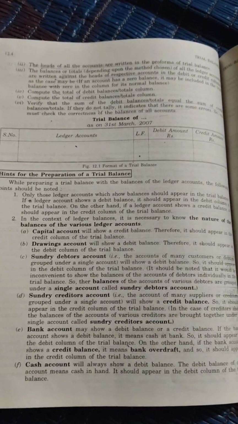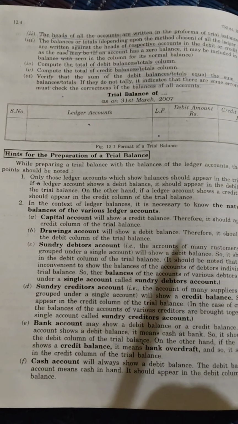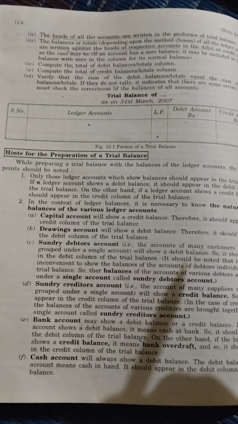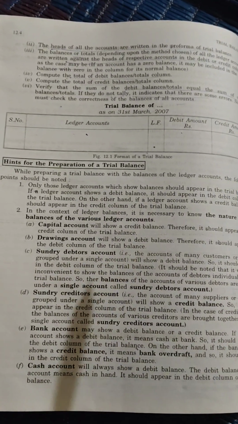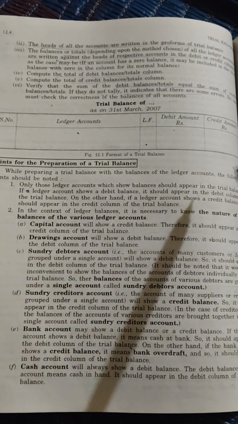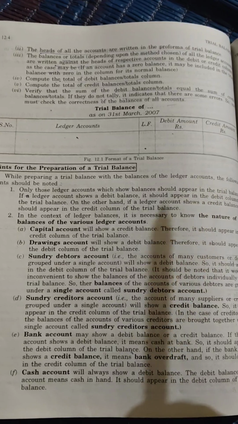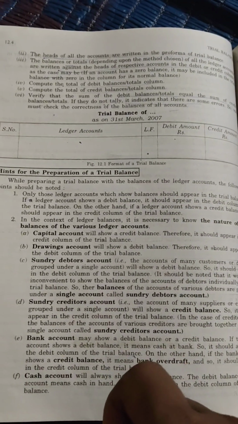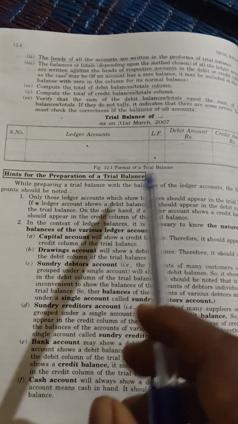You should note the type of account and the nature of the accounts, like which account should have a debit balance or credit balance. Only ledgers showing balances should appear in the trial balance. If a ledger shows a debit balance, it should appear in the debit column. On the other hand, if a ledger shows a credit balance, it should appear in the credit column.